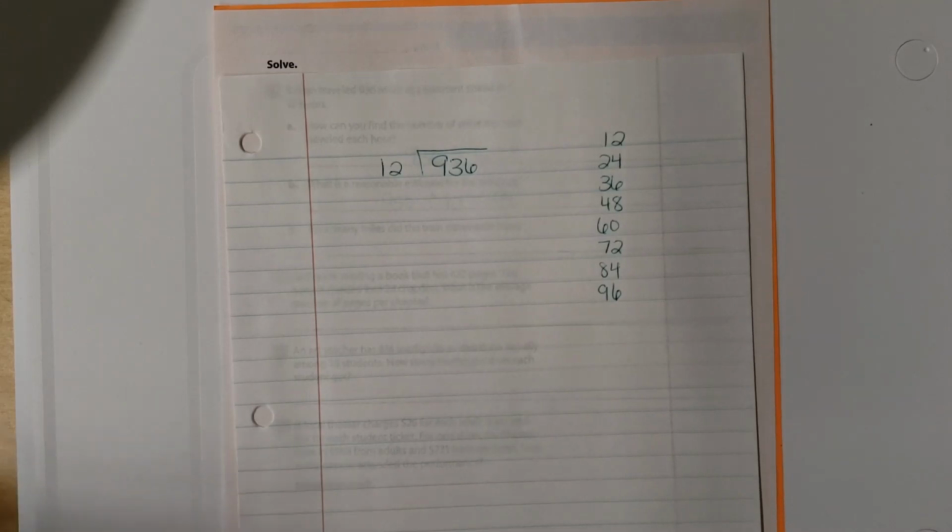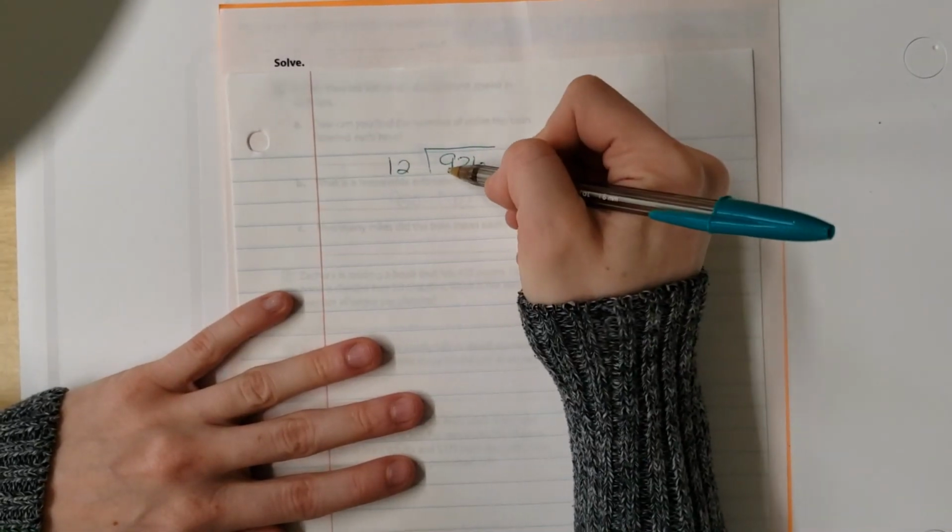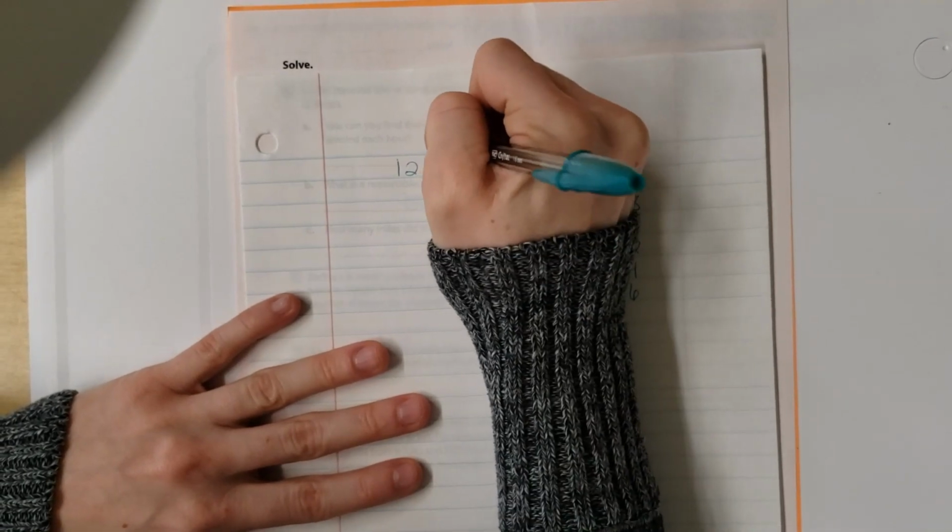All right, so let's take a look. I'm going to do this problem using the standard algorithm this time. So does 12 go into 9? No, it does not, which means there's nothing there.